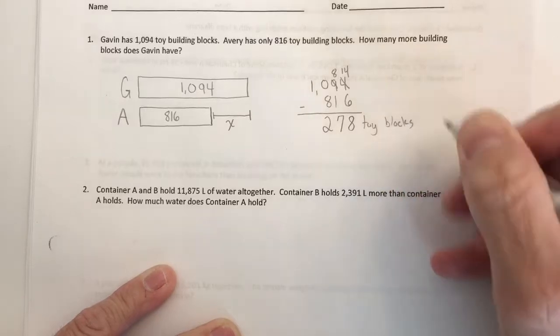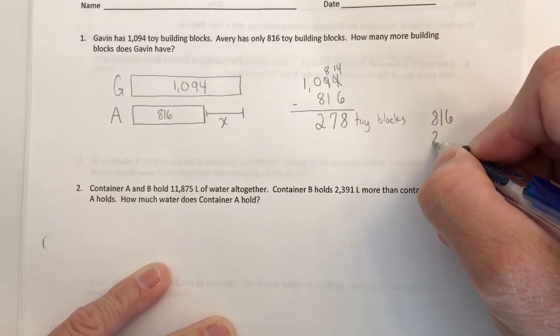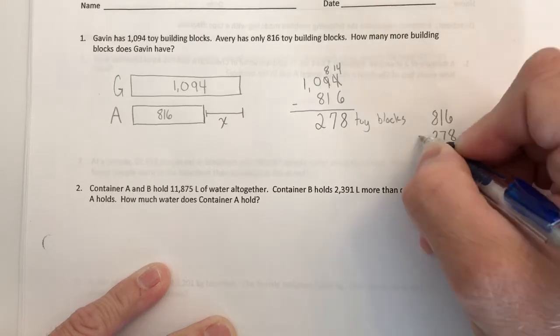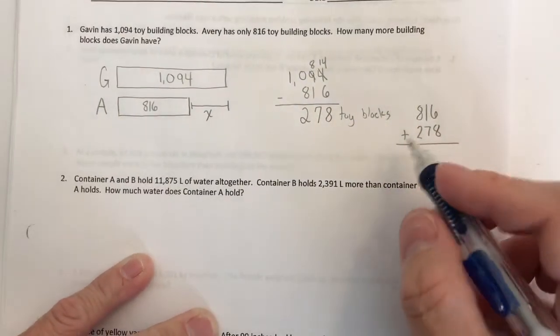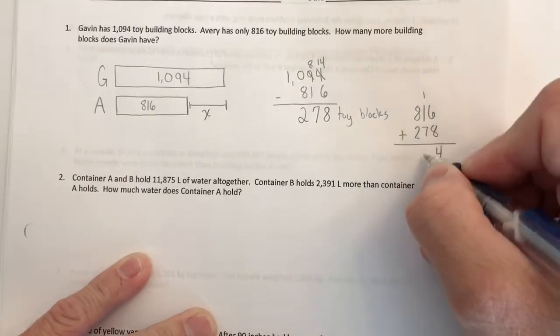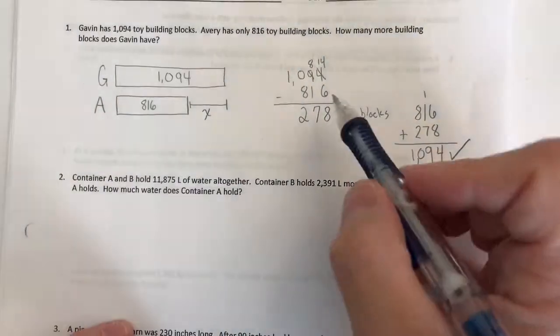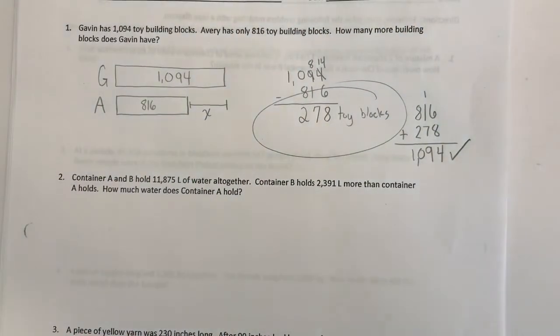And let's do a quick check just to make sure. So if Avery had 816, let's give her 278 more toy blocks, and it should equal how many toy blocks Gavin has. That's 1,094. Booyah. There's our answer. Woo! I wish every word problem was that easy.